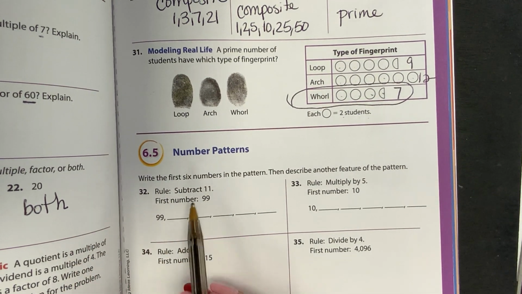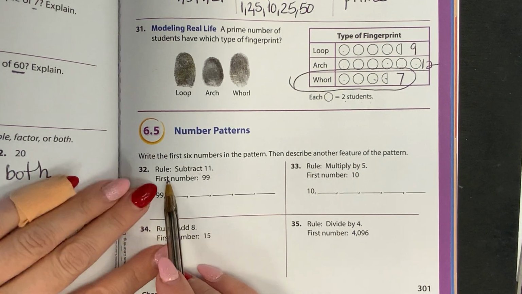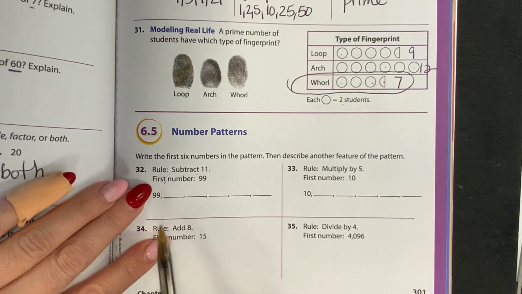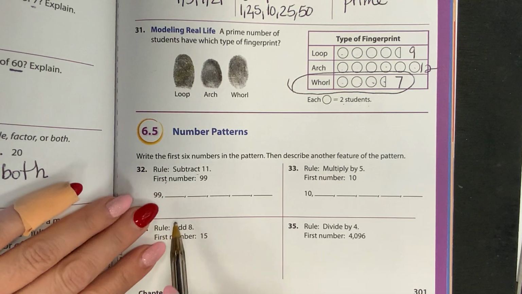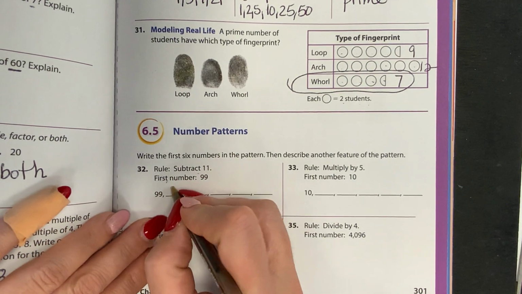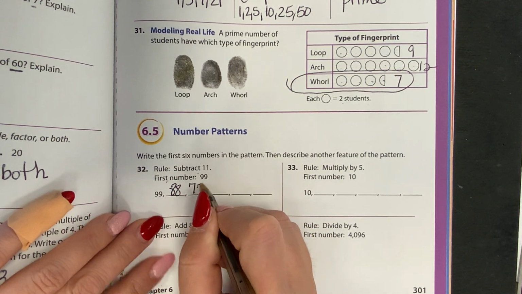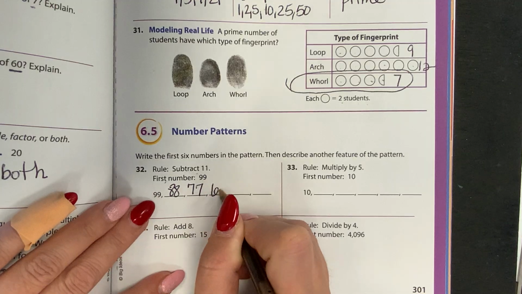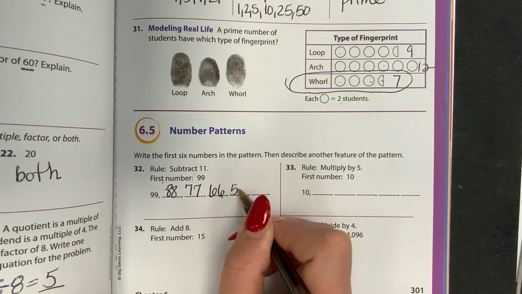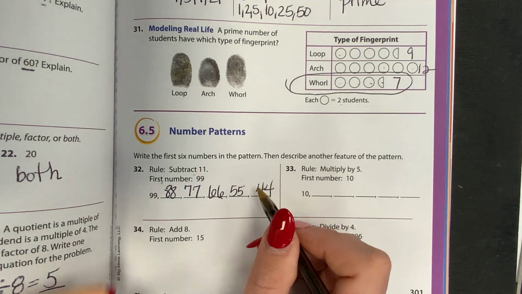All right, write the first 6 numbers in the pattern. Then describe another feature of the pattern. The rule is we're going to subtract 11. We're going to start with the first number, 99. The next number is going to be 88. Do you know the next number? Yep, 77, 66, 55, 44.